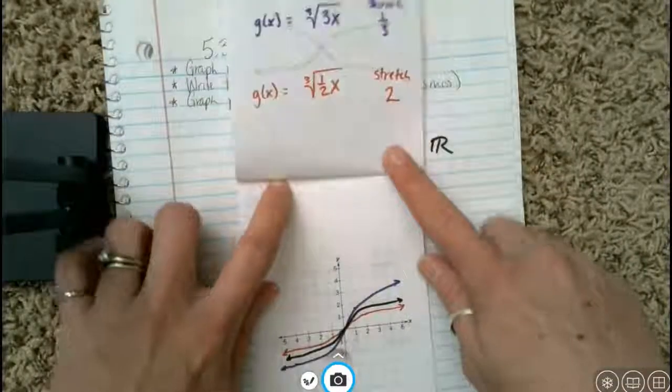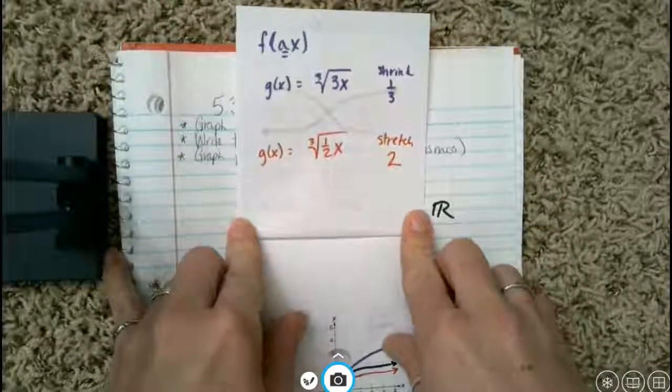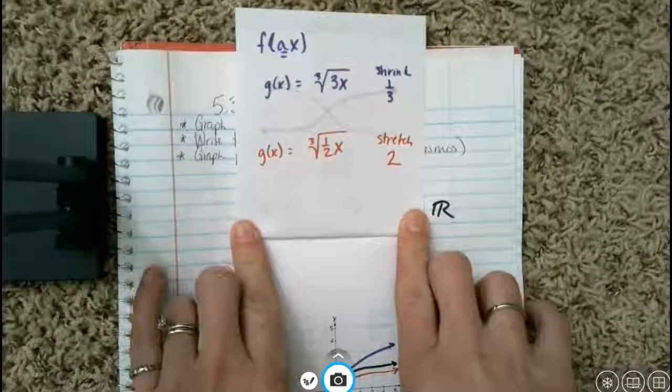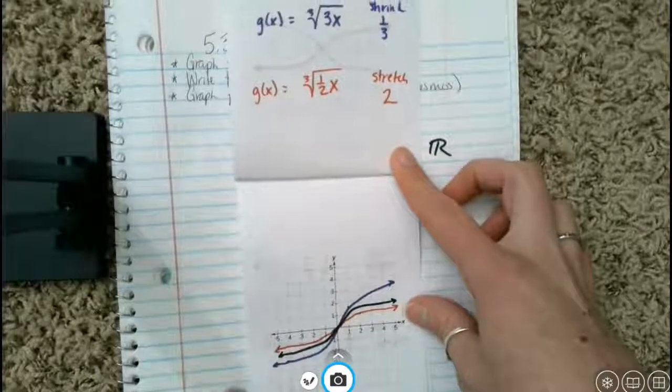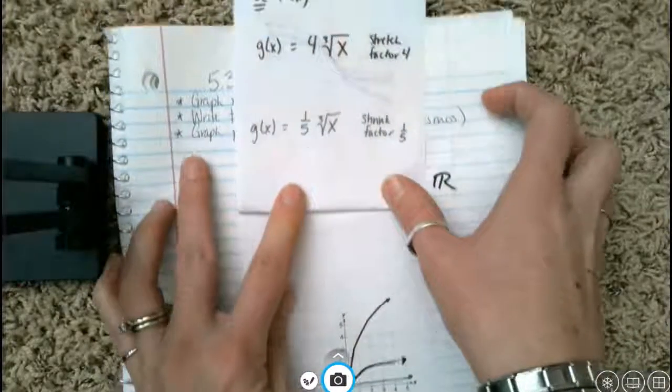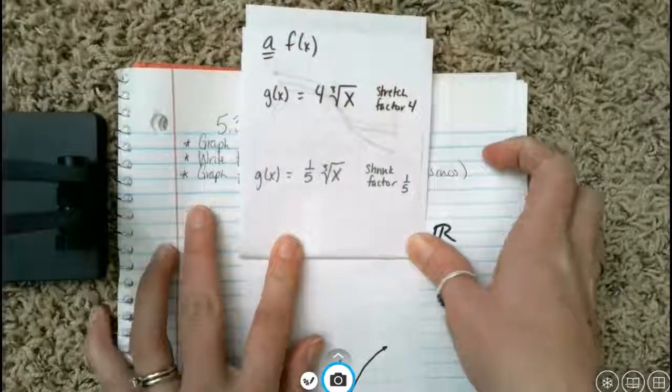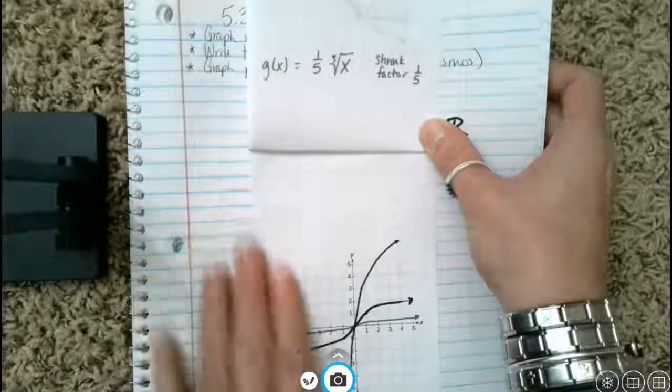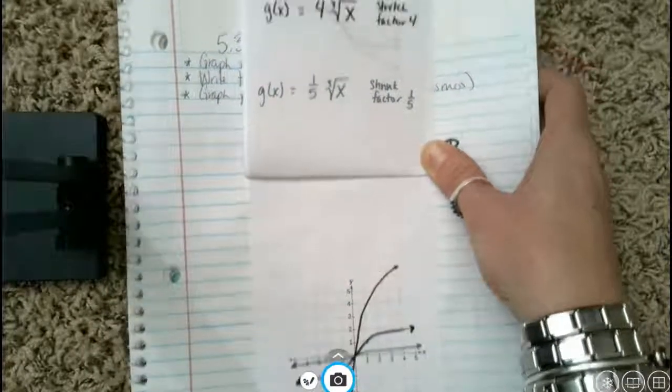Then we've got our horizontal stretch and shrink, just like we did with the square root function, and we graphed those as well. And then we have our vertical stretch and shrink, just like we did with the square root function, and we can look at what those look like as well.